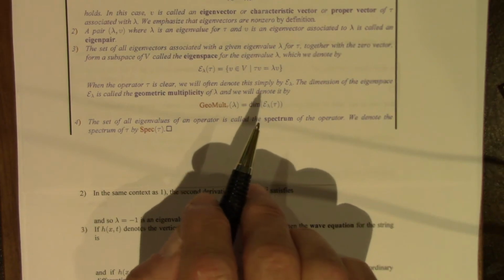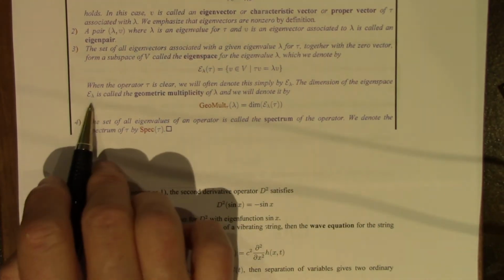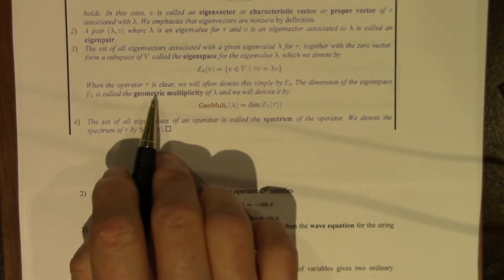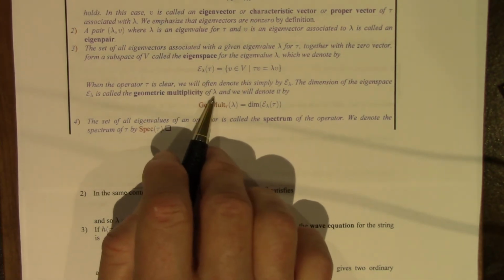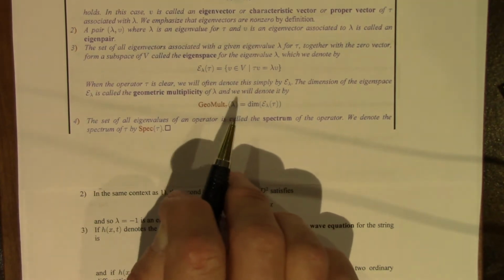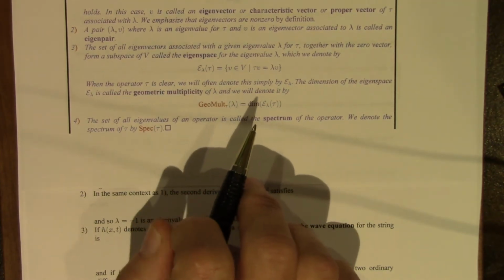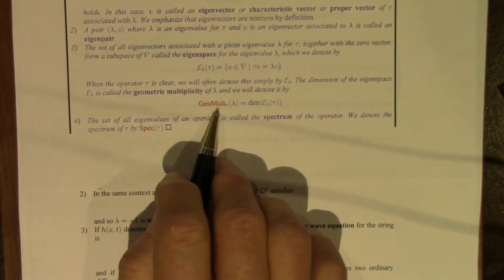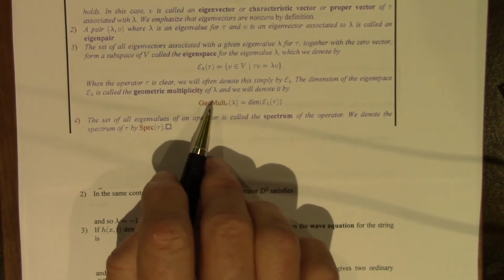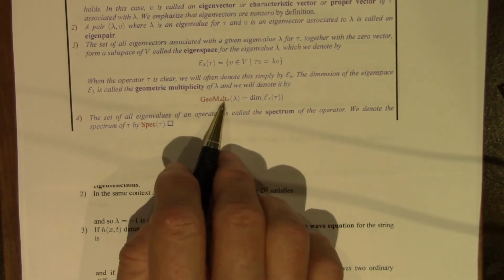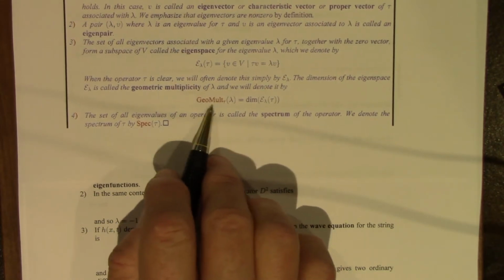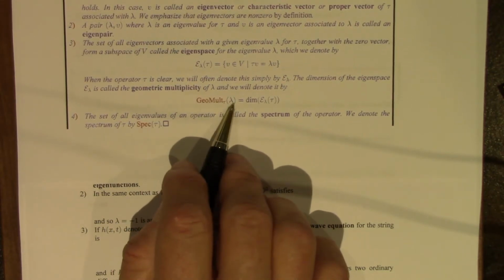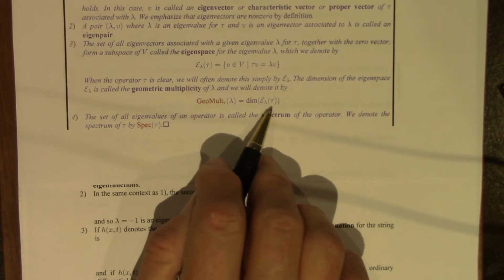The dimension of the eigenspace, E lambda, is called the geometric multiplicity of the eigenvalue lambda. There's no common notation for geometric multiplicity, unfortunately. So I invented one that I think everybody will understand, GEOMULT of lambda, the dimension of the eigenspace.